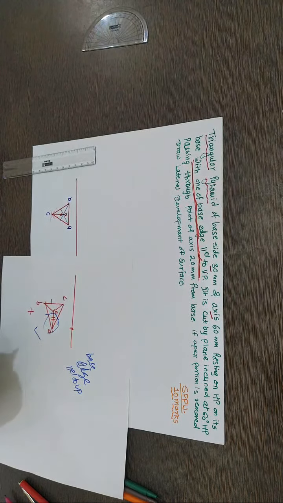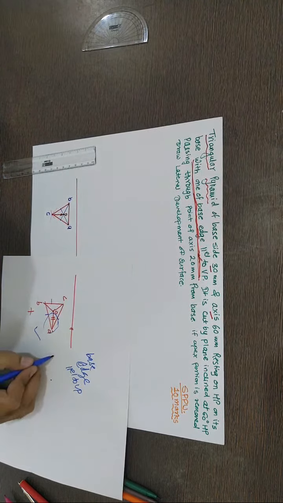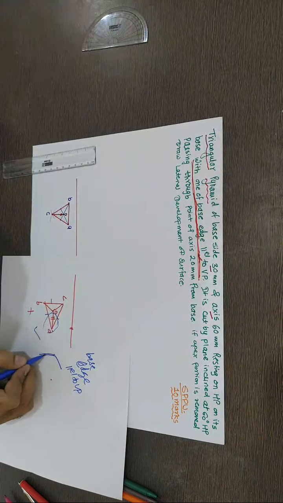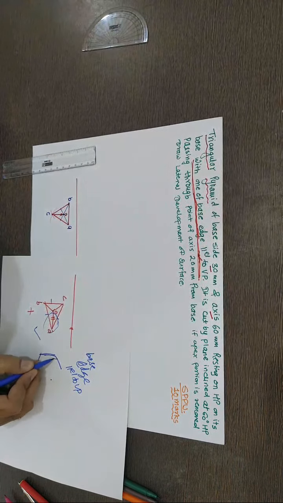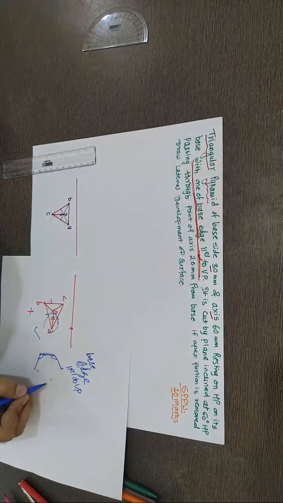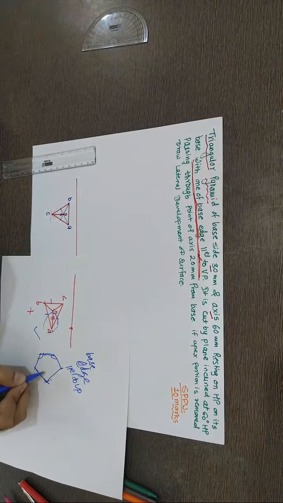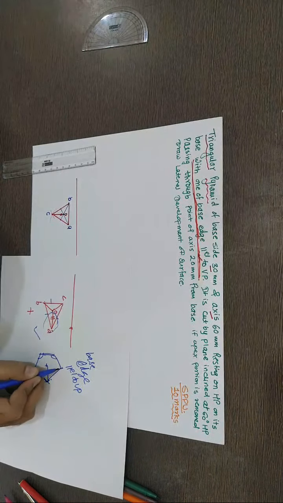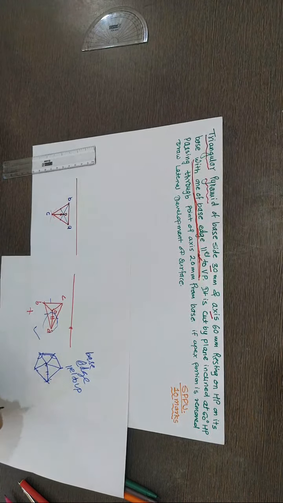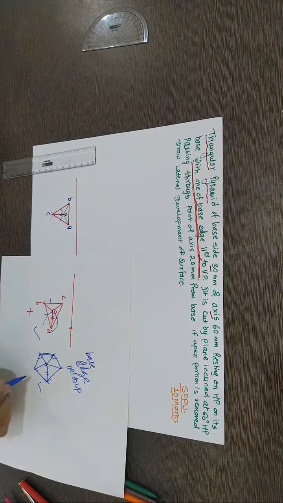Otherwise, if it is a pentagon, how do we draw it? We draw this line with, let's say, 30, we take angle 108 and then we take the intersection, and that's it. In this case also you get this edge parallel, but for a pyramid they are not parallel. Even in this case, similar to this, none of the edges is parallel to VP.